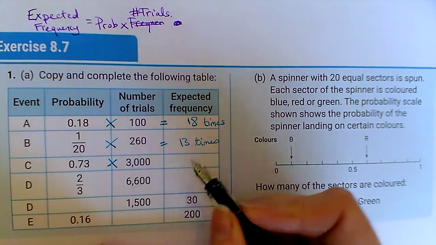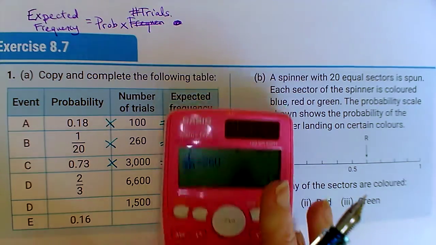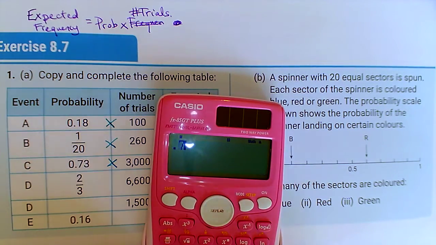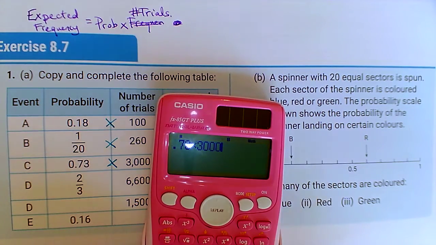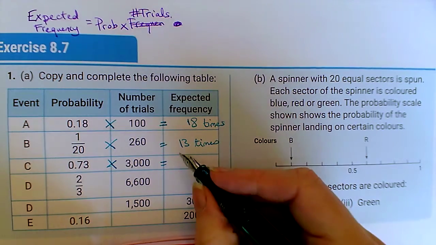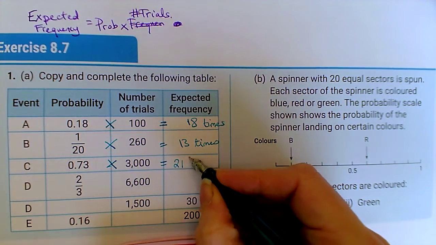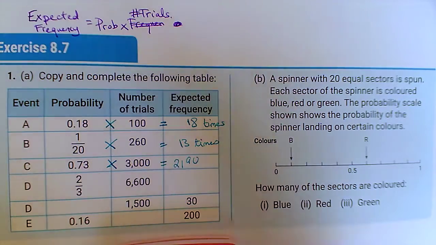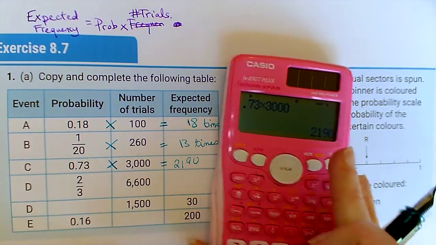So we expect this to happen 13 times. 0.73 and 3000, again, we're just multiplying it, and there's no harm in using your calculator for these types of calculations. I did 300 accidentally, 3000, and we get 2190. I do need to see you write down this equation, but I don't need to see any working out beyond the calculation being correct.